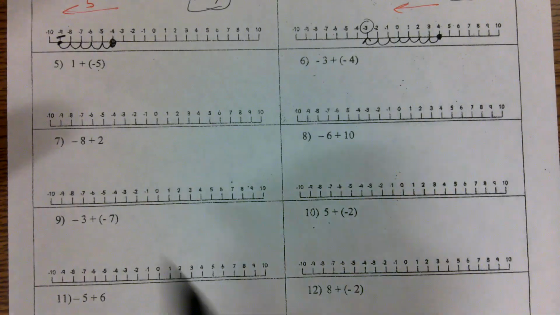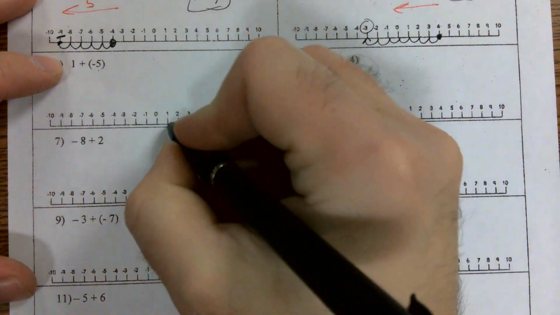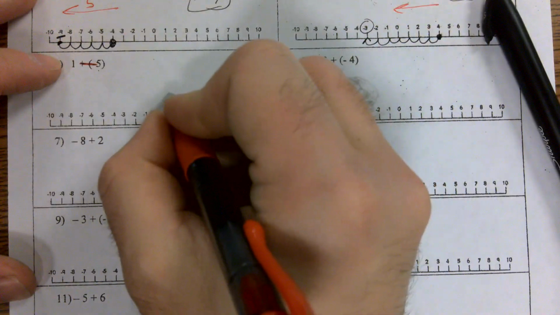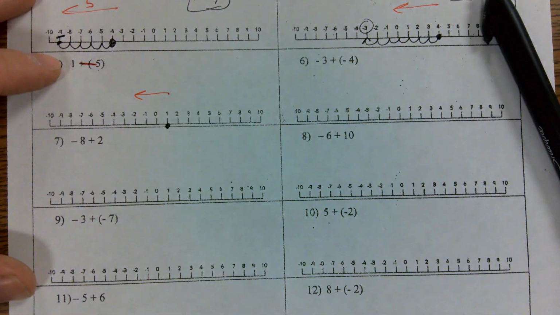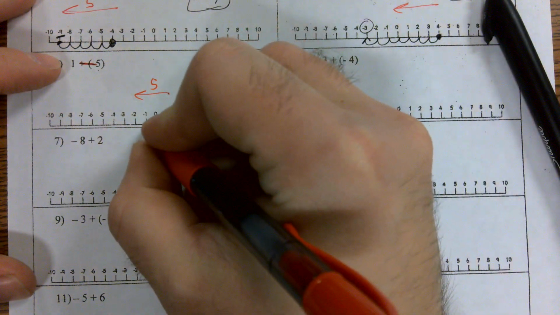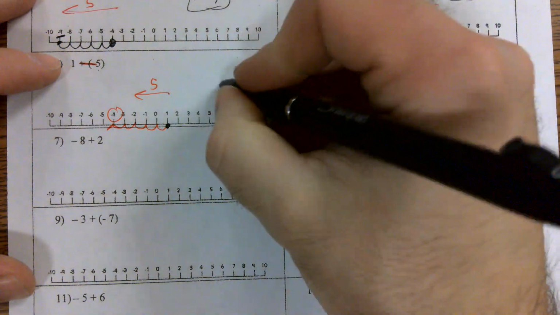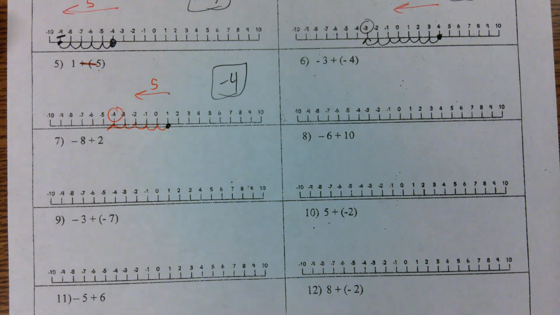We got another one with a plus next to a minus. I'm going to start at positive 1. Plus and a minus makes one big minus, which takes me to the left. 5 spaces to the left. 1, 2, 3, 4, 5. Boom. And my landing spot is my answer, negative 4.